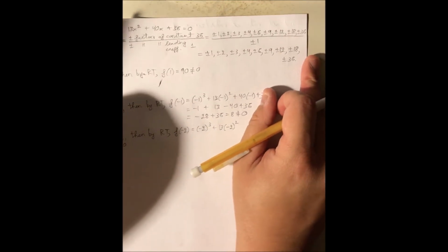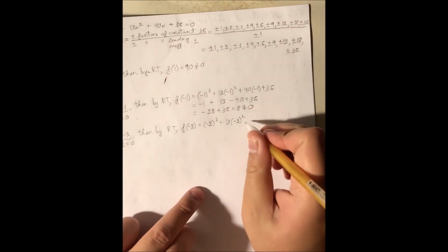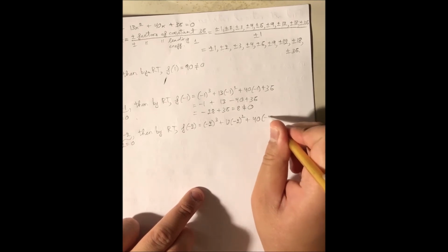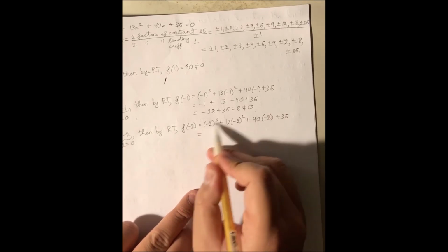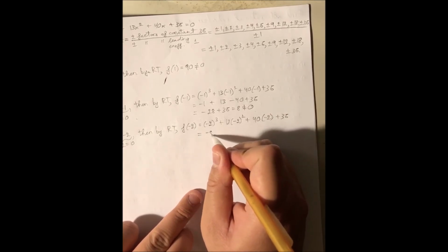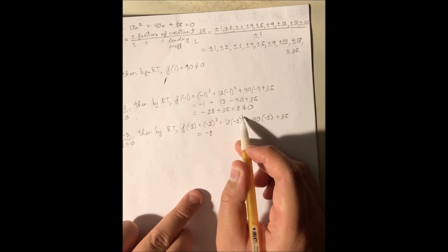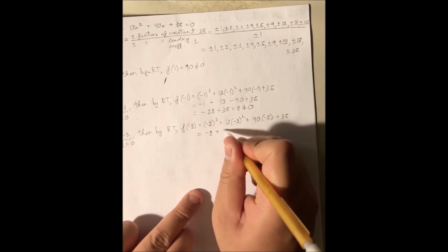Over here, you guys can see it. Plus 40 times negative 2 and then plus 36. Let's see, negative 2 raised to the third is negative 8. Negative 2 raised to the second is 4. 13 times 4 is 52.